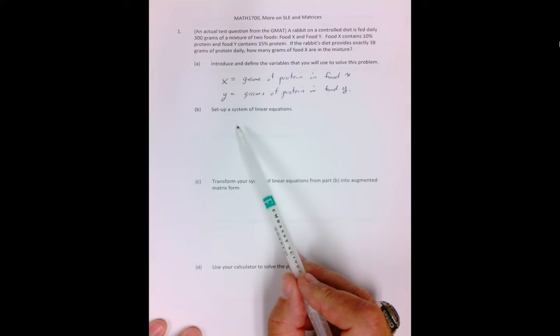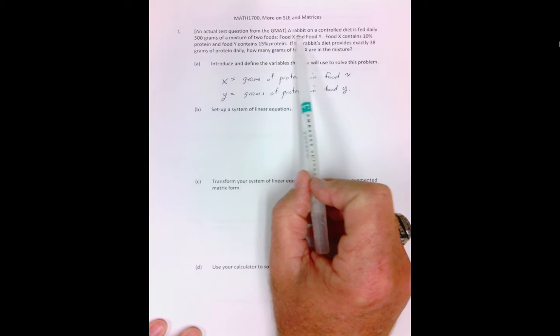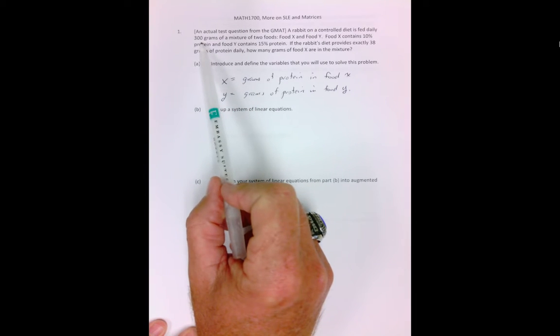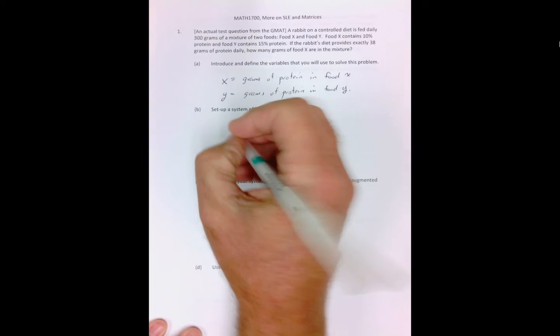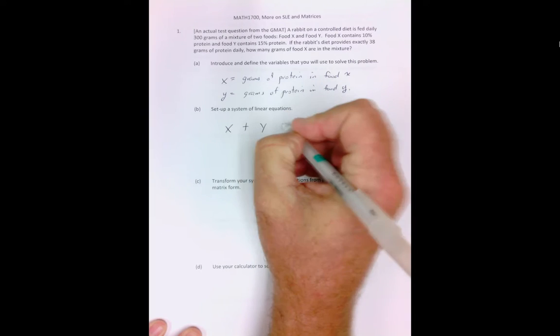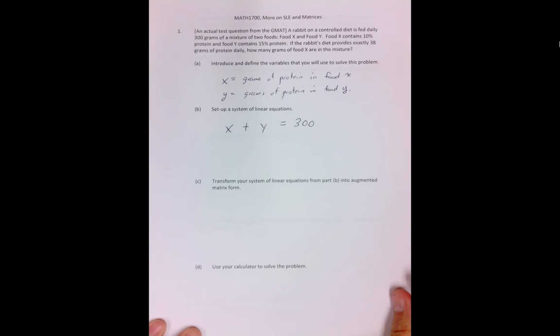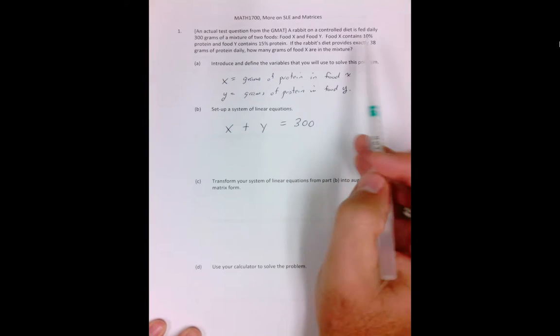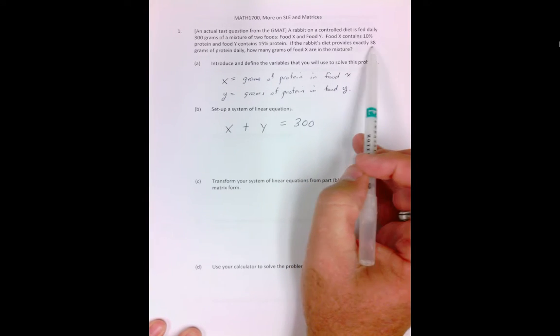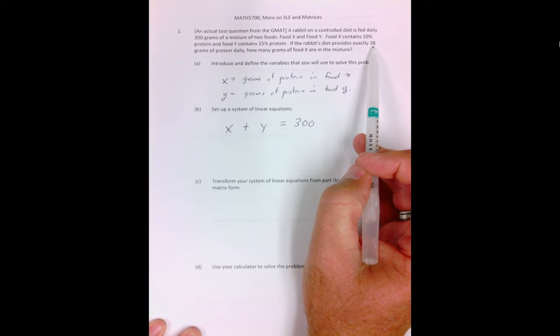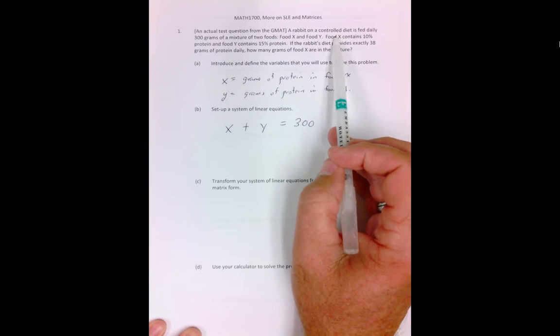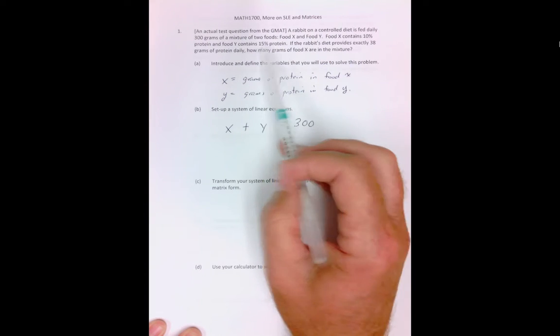Now we've got to go back in and look at relationships. We can see that a rabbit on a controlled diet is fed daily 300 grams. So I know the grams from X and the grams from Y has to be 300. The next thing I see is that the diet provides exactly 38 grams of protein, and 10% of food X and 15% of food Y is protein.